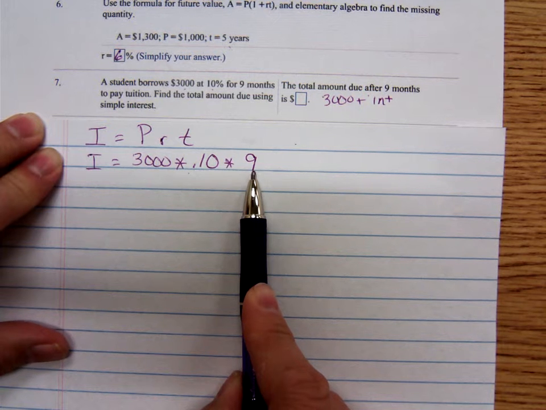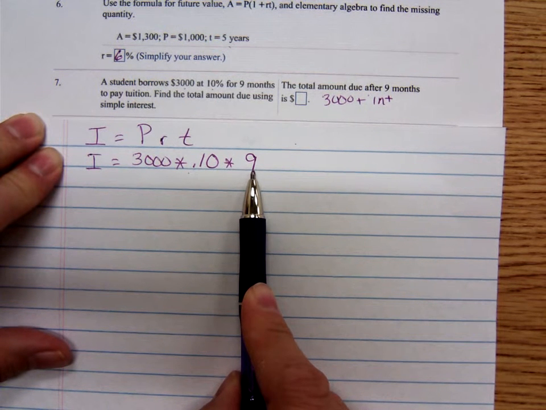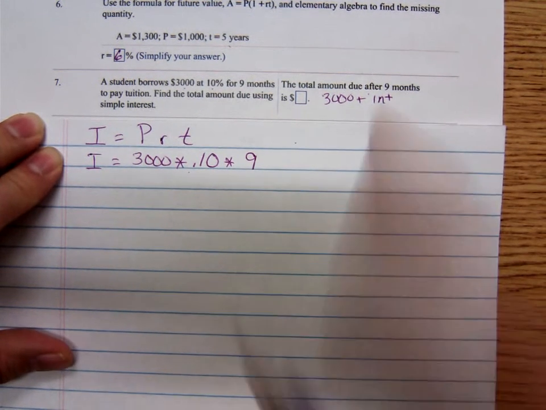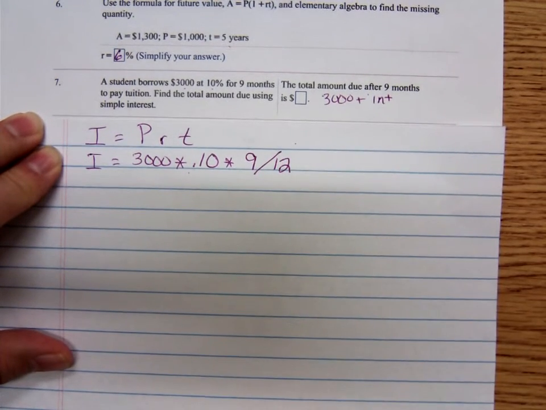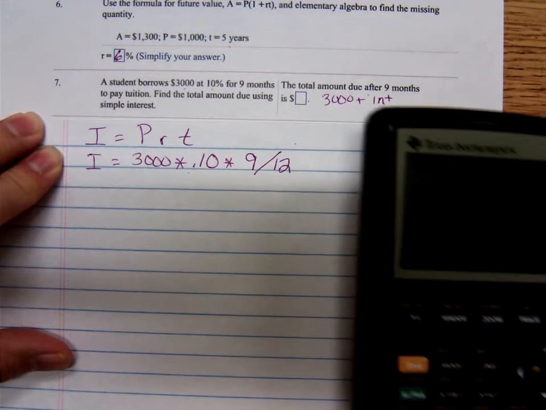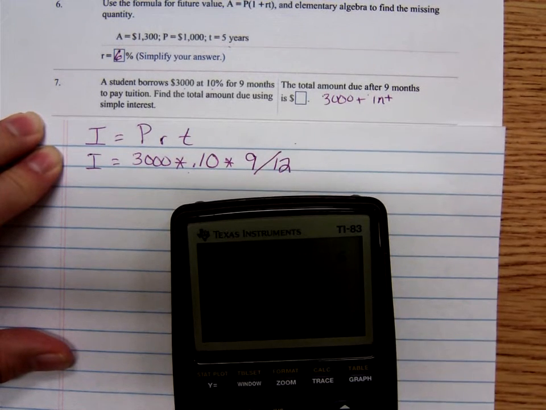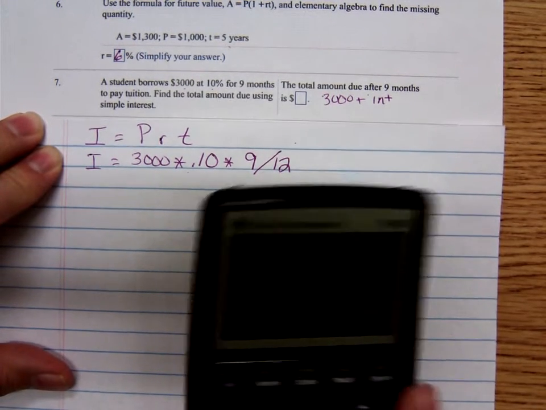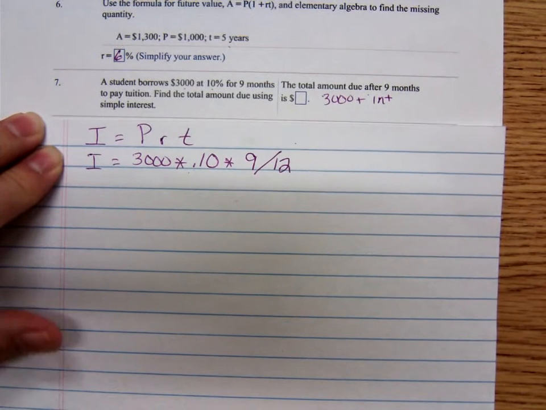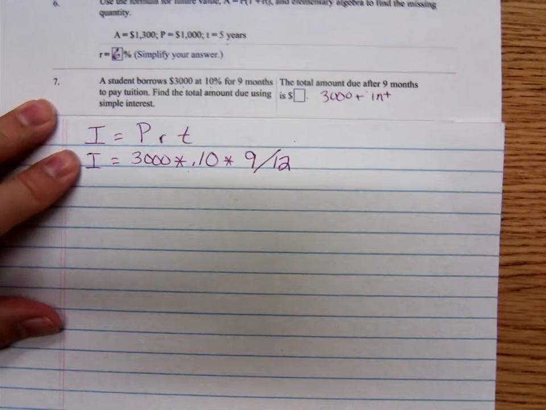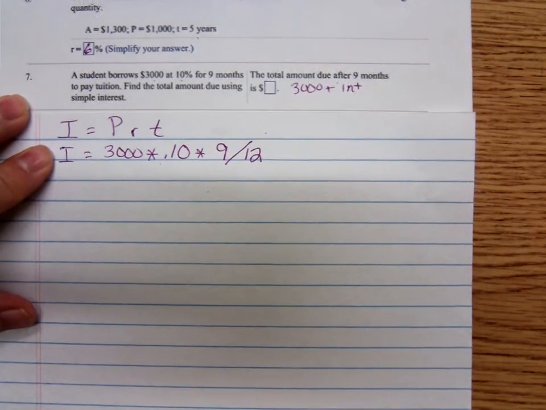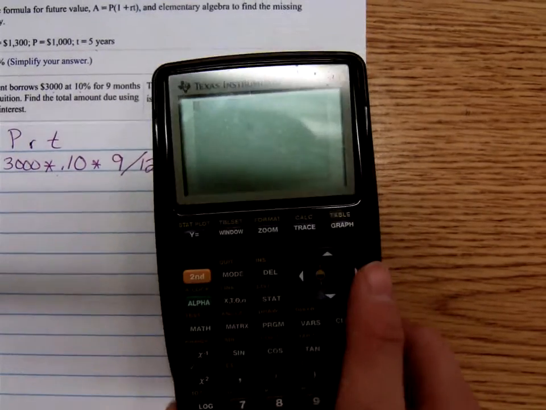Same thing as if you had 24 months, what do you do to convert it to years? You divide by 12. What I've just done is converted the 9 months to years by saying 9/12. If you reduce 9/12, that would be 3/4. 9 months is 3/4 of a year, but I left it as 9/12 for illustration purposes.